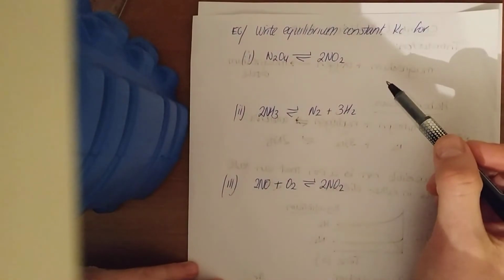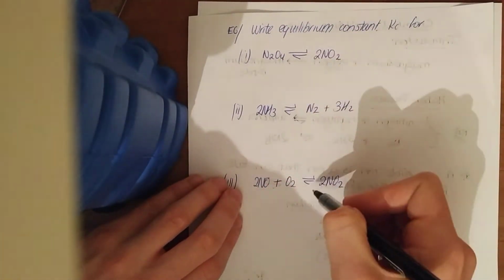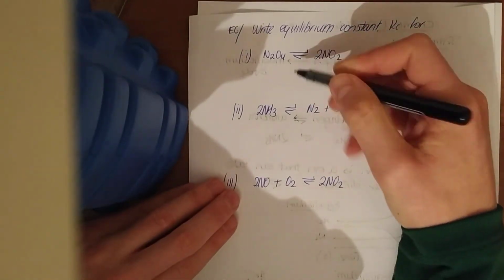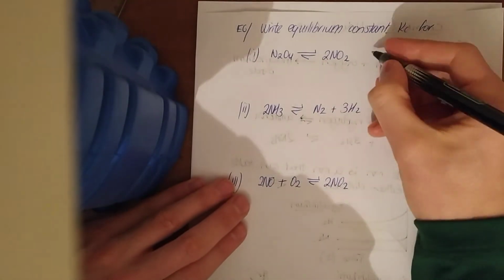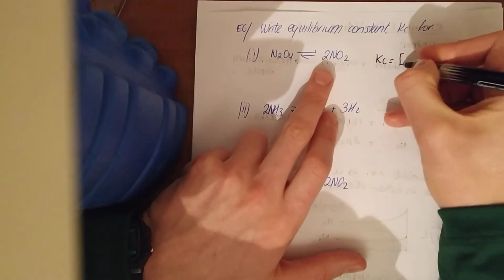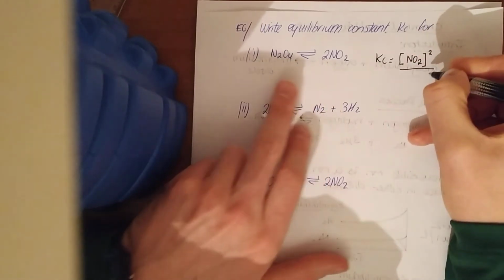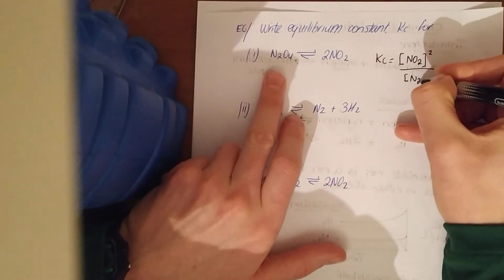So write the equilibrium constant for the following. Here they give you the equations. You can see the arrows are drawn correctly, indicating a reversible reaction. And I wanted to write Kc here. It's products over your reactants. Your products there, NO2, and don't forget, stick to the power of 2, over N2O4.